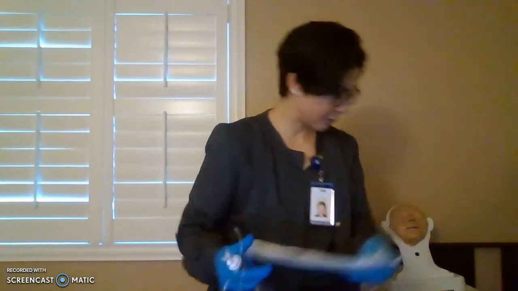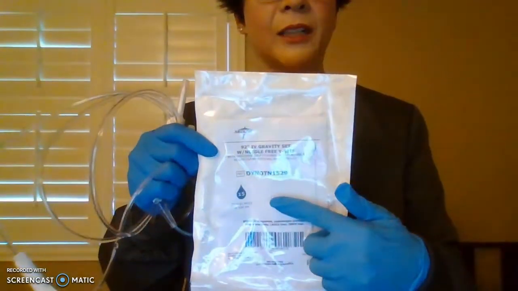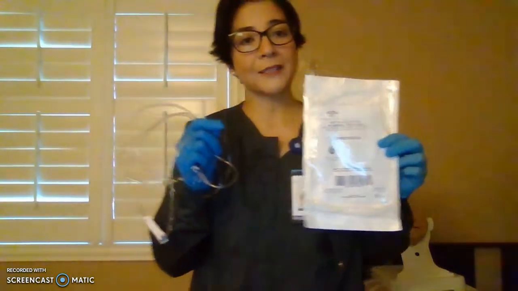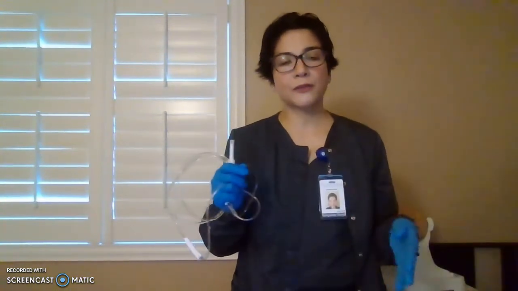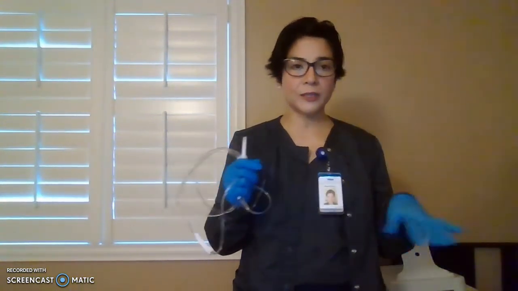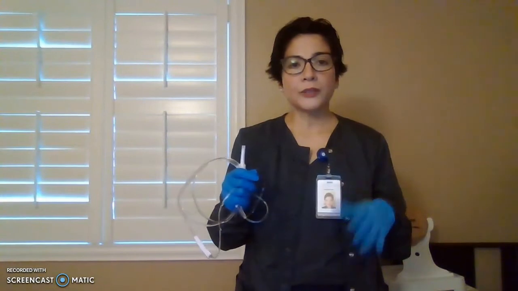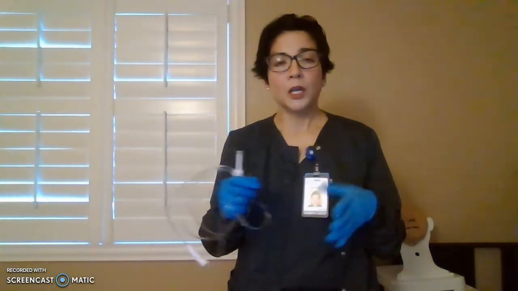So let's go to our tubing. All right, so this is your primary tubing. Sorry, this should be capped. On the primary tubing, you'll see a drip factor of 15. So this tubing is actually a macro drip tubing. Macro meaning it's usually used for general IV infusions. It's larger, usually used for 100 mLs per hour or more of fluids.